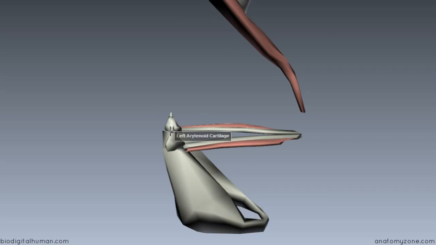the apex of the arytenoid cartilage, it continues round and forms this muscle which attaches to the epiglottis. So this is referred to as the aryepiglottic muscle, and it's sometimes considered part of the oblique arytenoid muscle. So it's considered a continuation of the oblique arytenoid muscle.